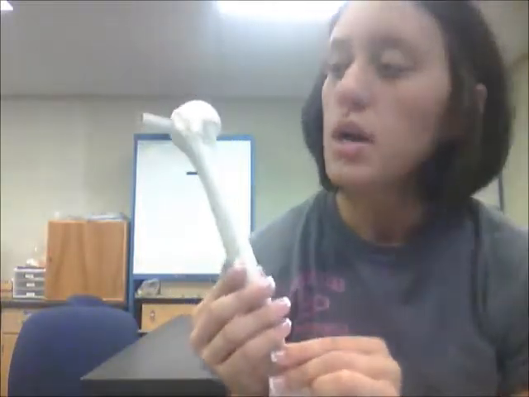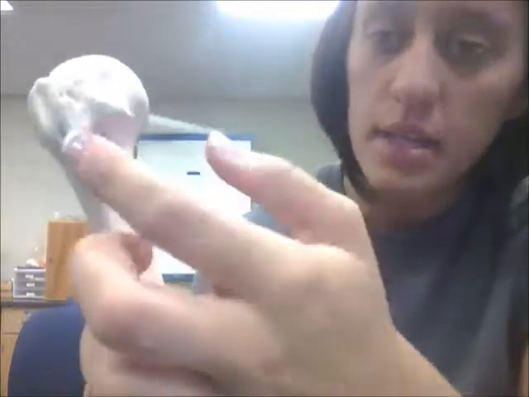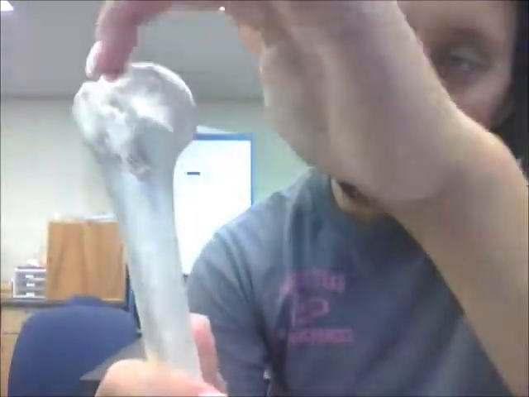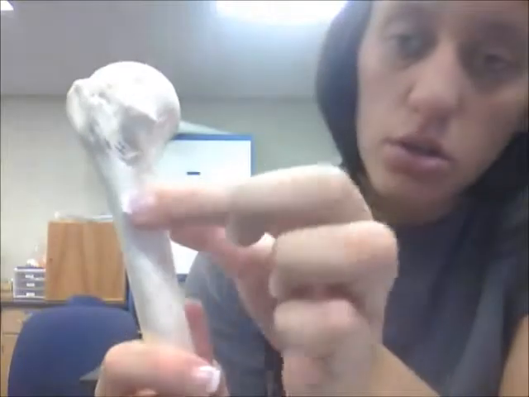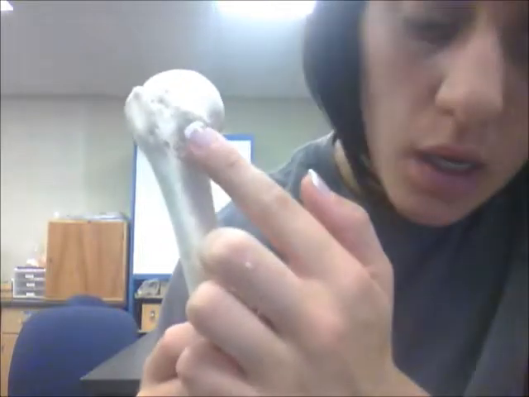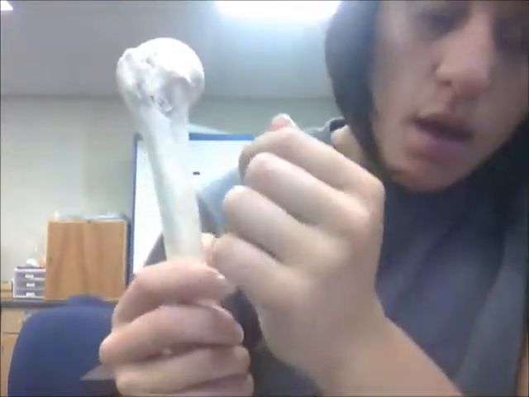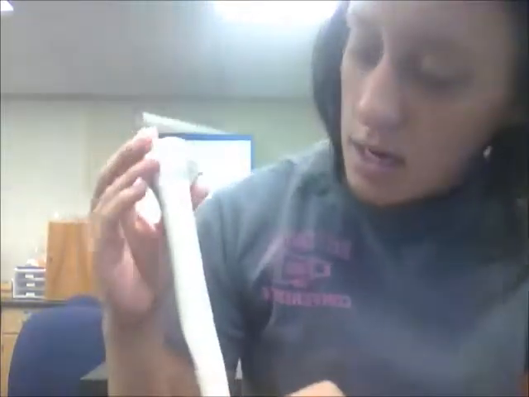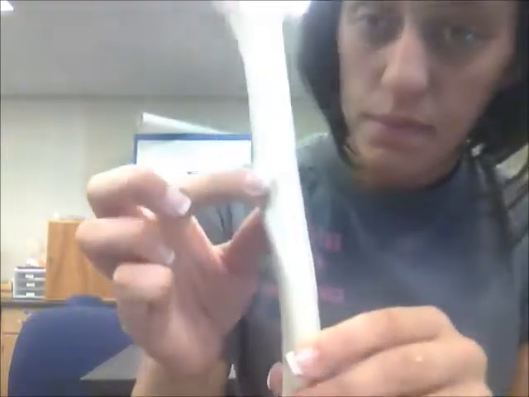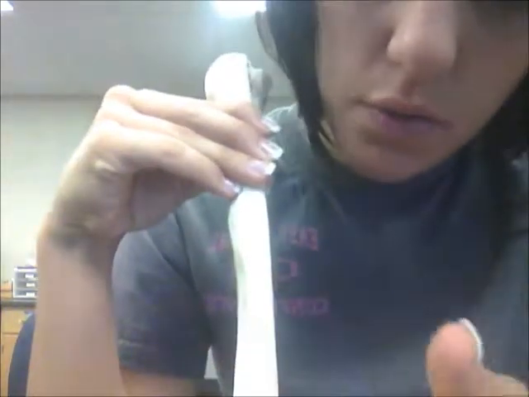This is a humerus, and this is the head, and this is the anatomical neck, and this is the surgical neck. This is the greater tubercle, and this is the lesser tubercle, and this is the intertubercular groove, and this is the deltoid tuberosity, and this is the radial groove.